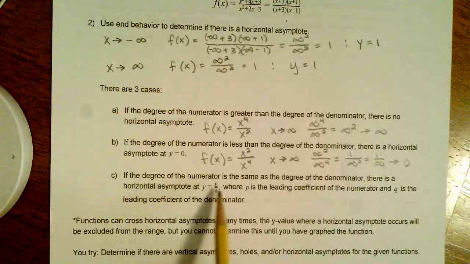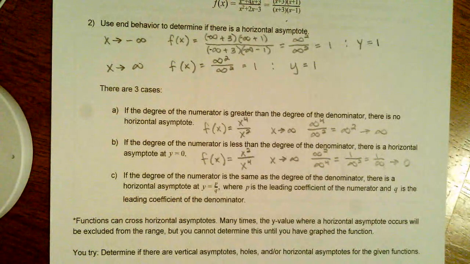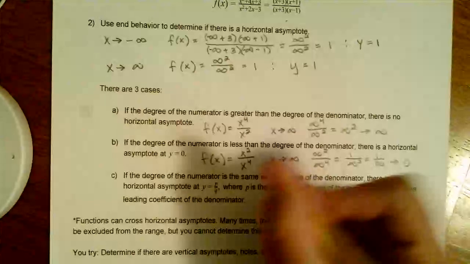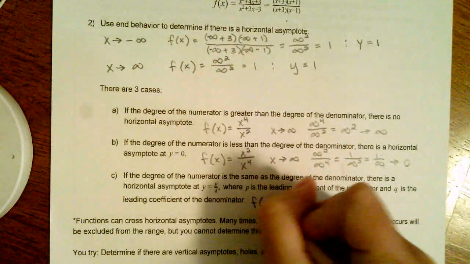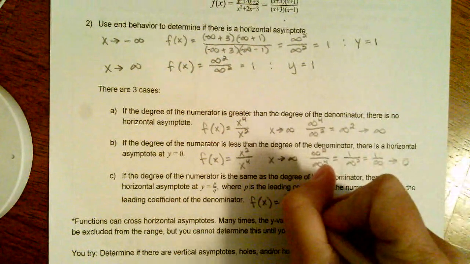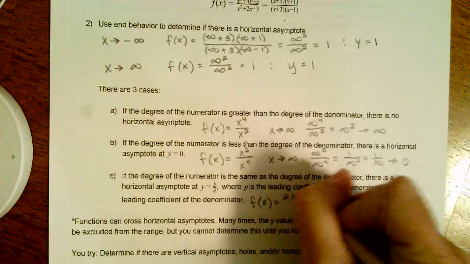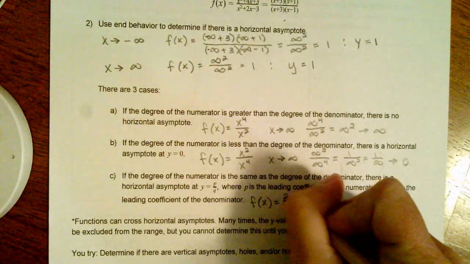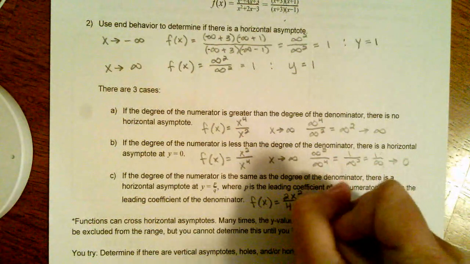If the degree of the numerator is the same as the degree of the denominator, there is a horizontal asymptote at p over q, where p is the leading coefficient of the numerator and q is the leading coefficient of the denominator. So let's think about f of x equals 2x squared over 4x squared.